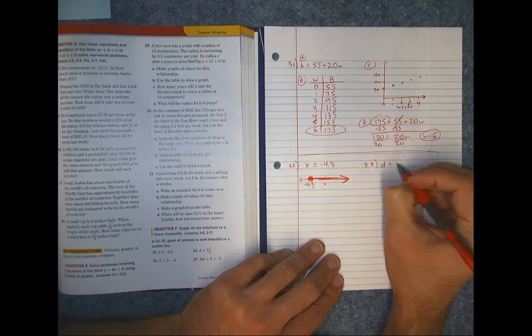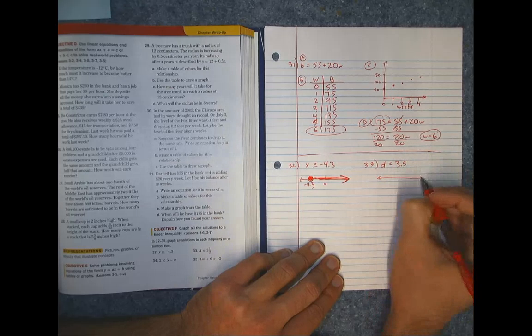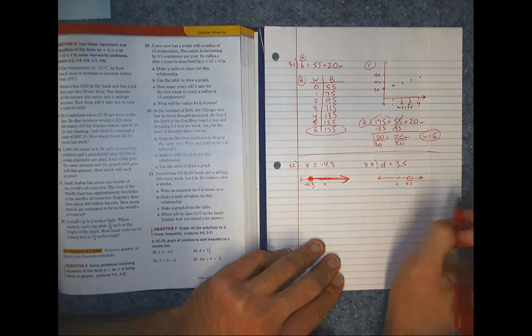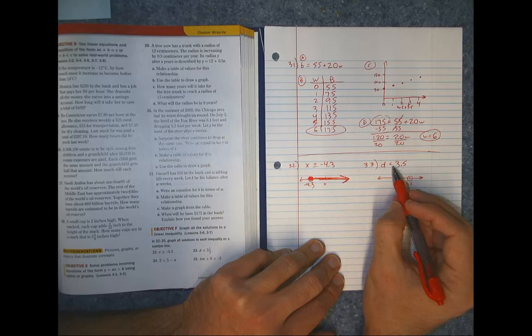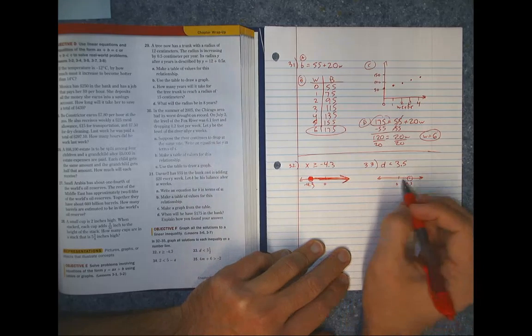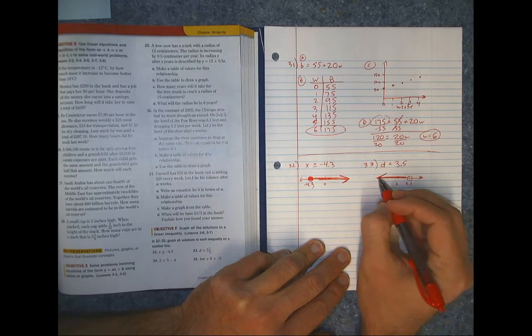33, D is less than 3.5. Here's 0, positive 3.5 right here. Circle on the boundary point, not filled in because it's not an equal sign. Shading in letter D and all the solutions. The solutions are less than, so all the numbers less than.